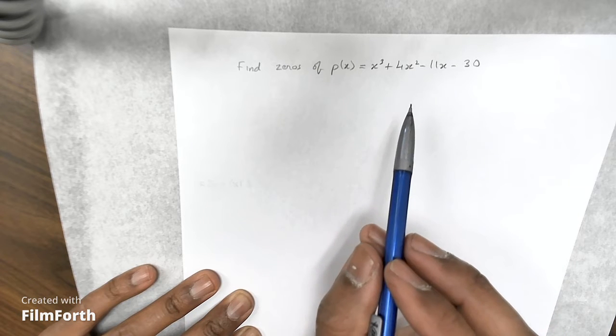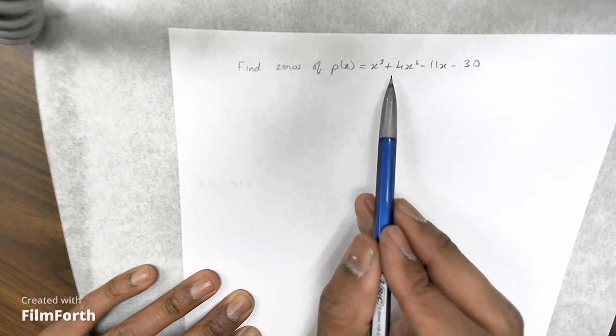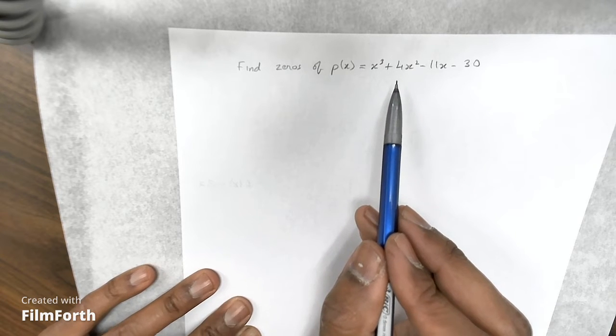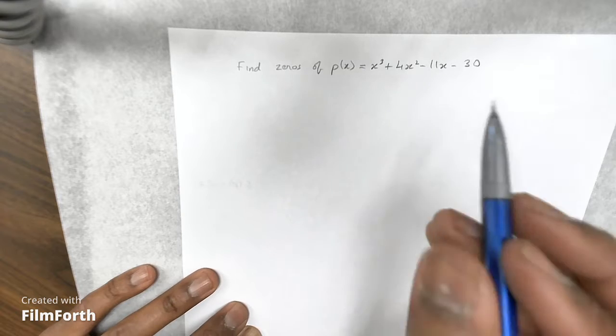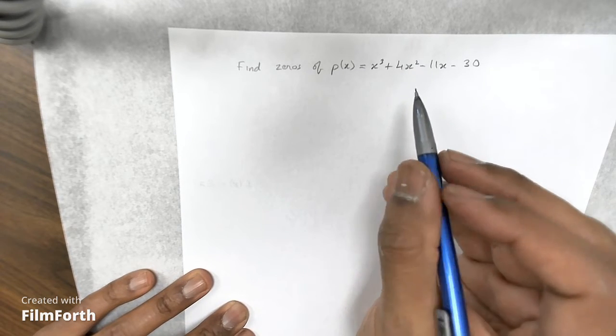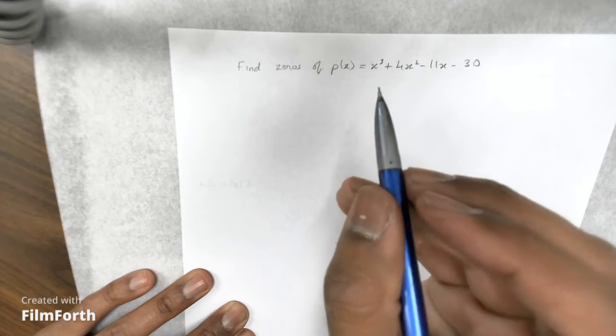Well, we have two options. We need to find one factor so that we bring it down to the depressed polynomial. So the one degree down is going to be a quadratic, and we are very comfortable with quadratics. So what are the options?